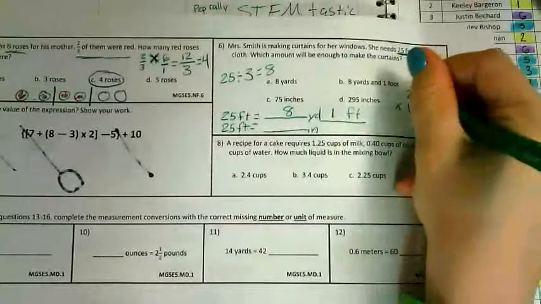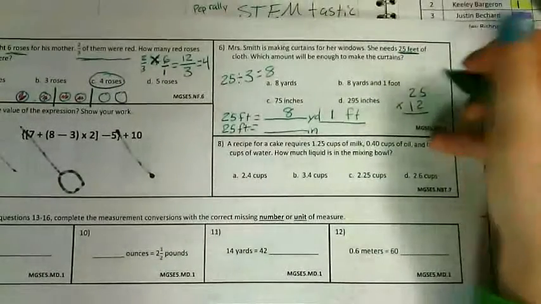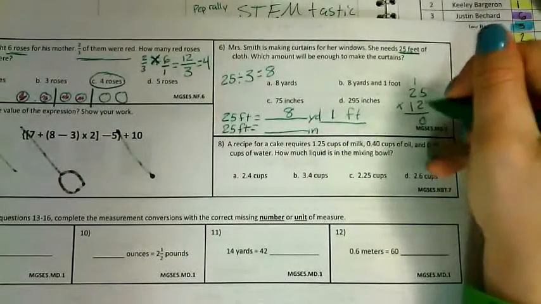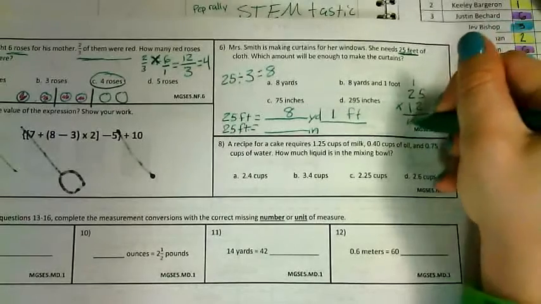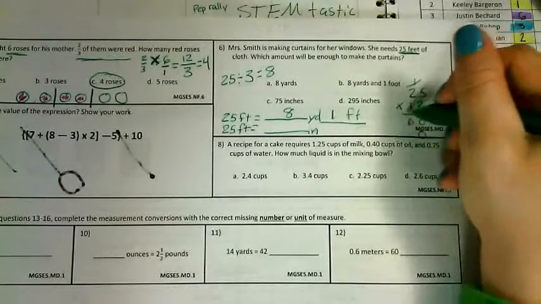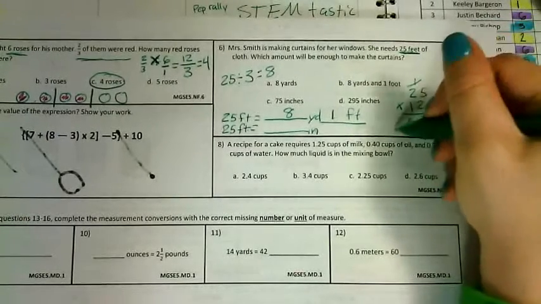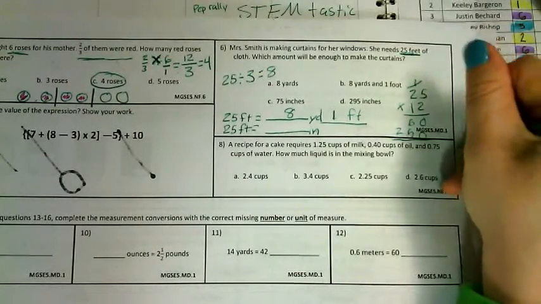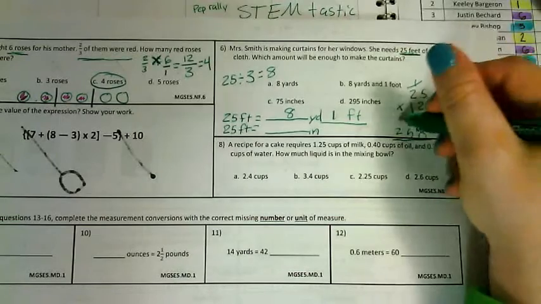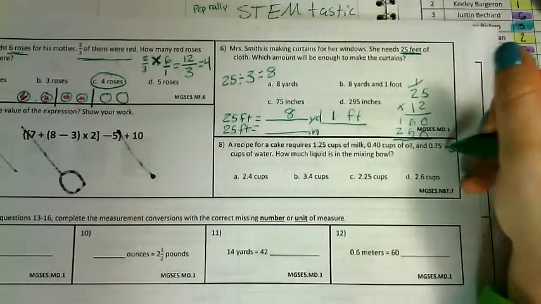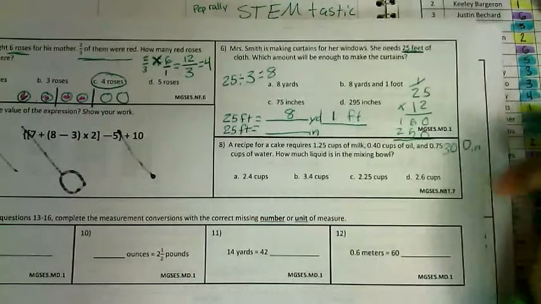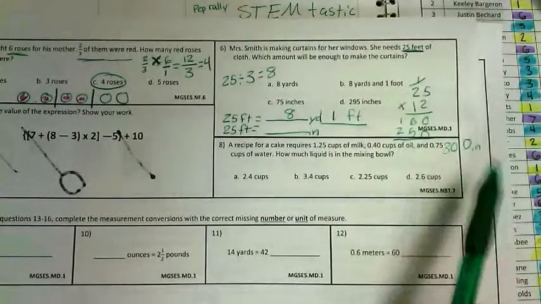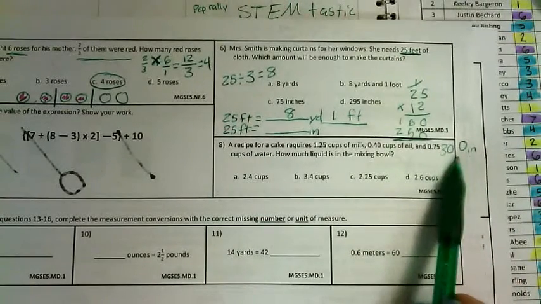So I'm going to do 25 times 12. 2 times 5 is 10, carry your 1. 2 times 2 is 4, plus 1 is 5. 0, cross out. 1 times 5 is 5, 1 times 2 is 2. We're going to add it up. 0 plus 0 is 0. 5 plus 5 is 10, carry the 1. 2 plus 1 is 3. So 25 feet is equivalent to 300 inches.